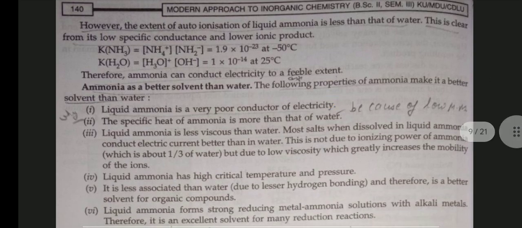Ammonia is a better solvent than water. The following properties of ammonia make it a better solvent than water. First one, liquid ammonia is a very poor conductor of electricity. The specific heat of ammonia is more than that of water. Liquid ammonia is less viscous than water.